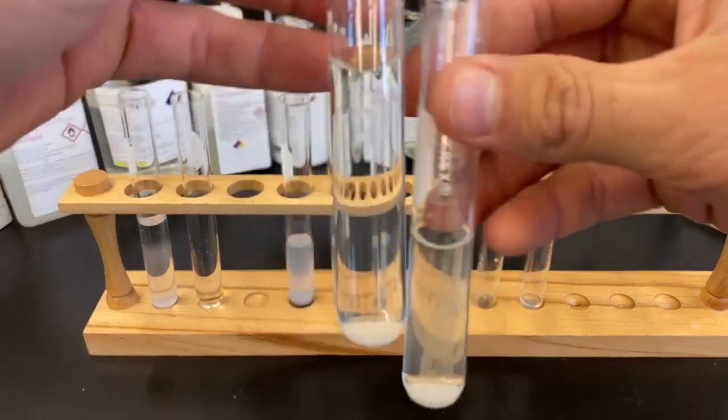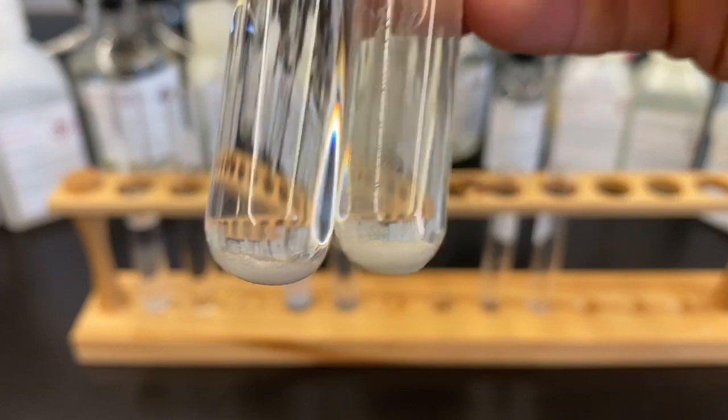And another white precipitate that formed on the right side.